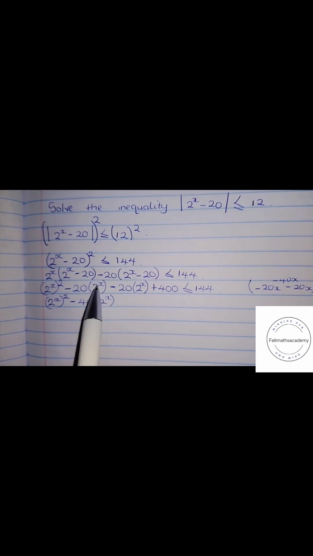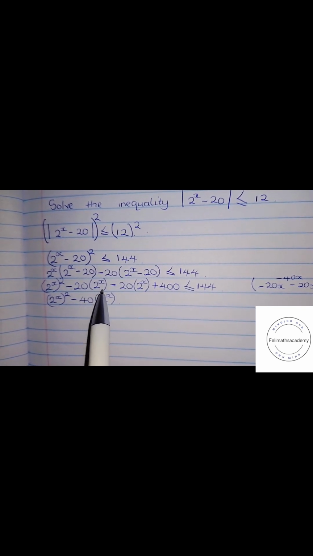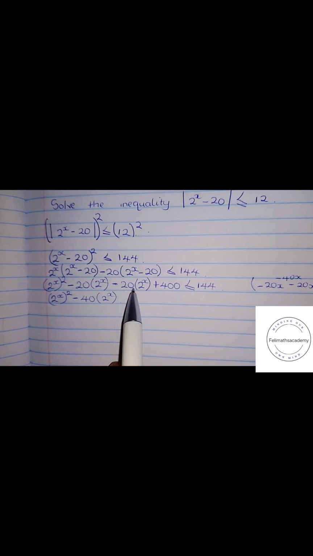So our 2 to the power x is just like x in this part, and it's just like x in this part, so it's negative 40x. So negative 20 times this, minus 20 times this becomes negative 40 times 2 to the power x plus 400, then this comes to this side, minus 144 is less than or equal to 0.